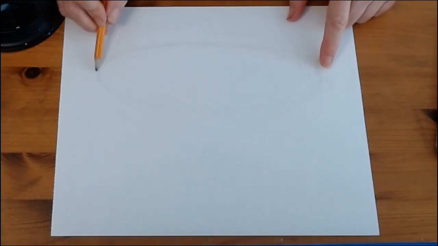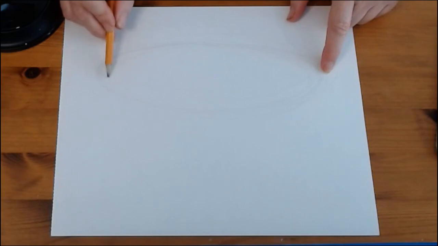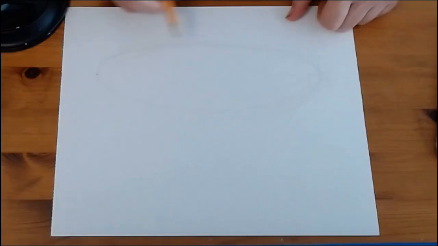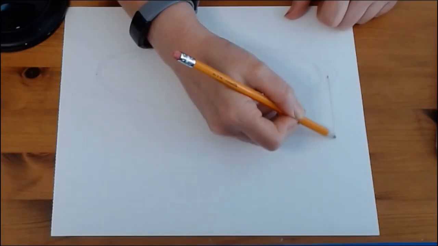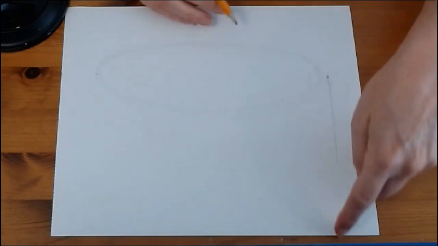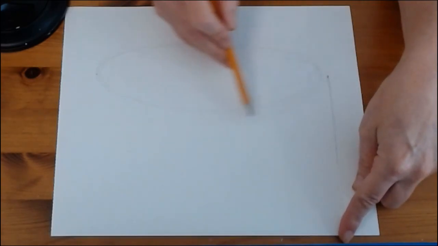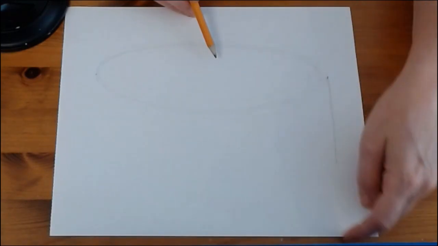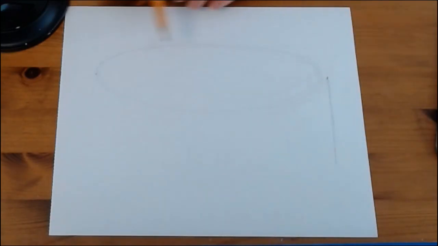But we want our lines to start at the very ends of our oval, whatever the ends of our cakes are. So I'm gonna do a very light dot on each end. Then I'm gonna draw a vertical line, and it's not gonna go all the way down. In fact, remember, I'm gonna have a curve that's coming down here. So I don't wanna get too close to that bottom edge.